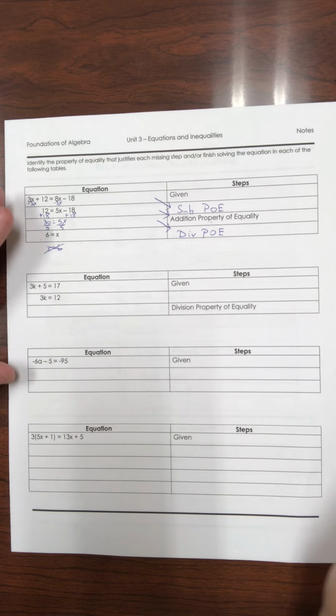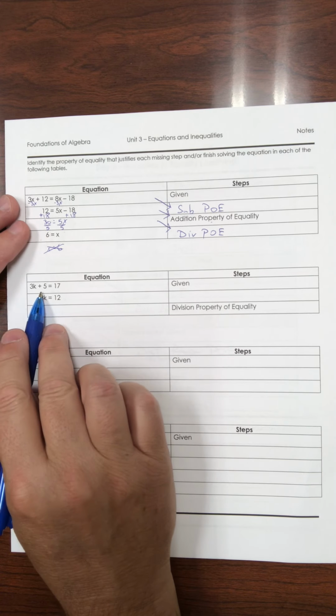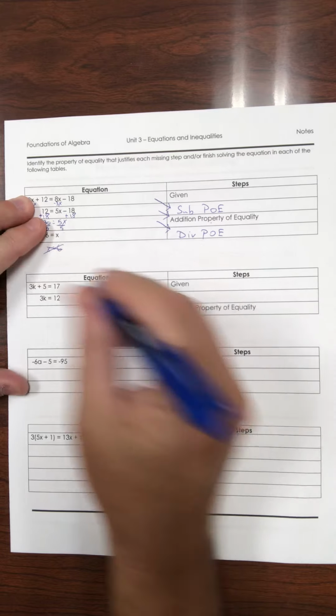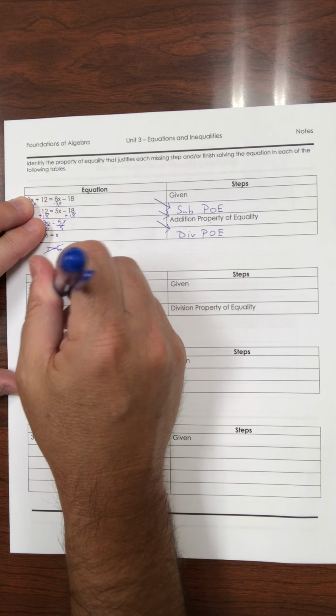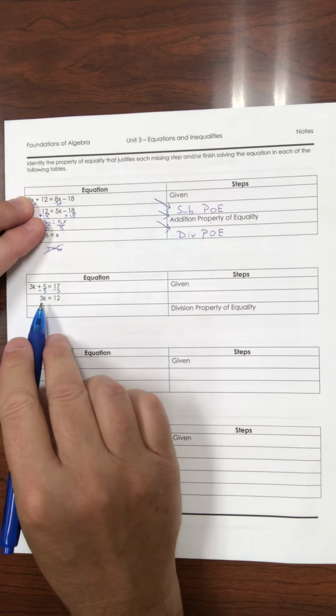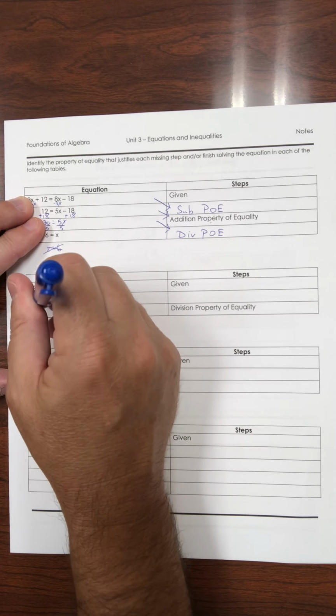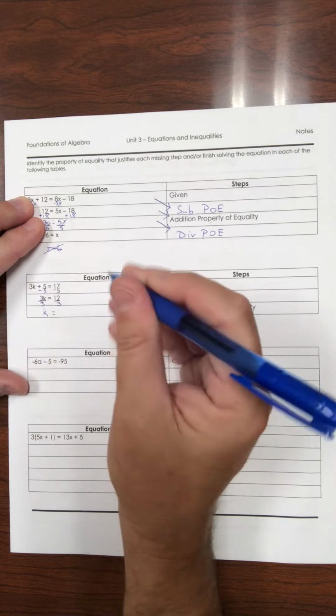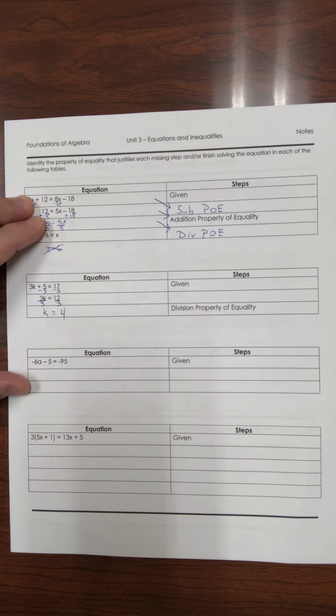All right, so the next one's pretty easy. 3k plus 5 equals 17. Forget about that next line. How would I solve this? I would subtract 5 from both sides. Now I have 3k equals 12. I would divide both sides by 3, and that's going to give me k equals 4.